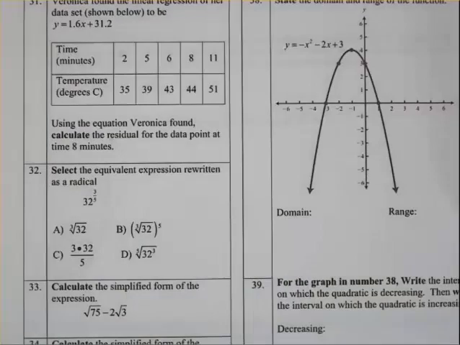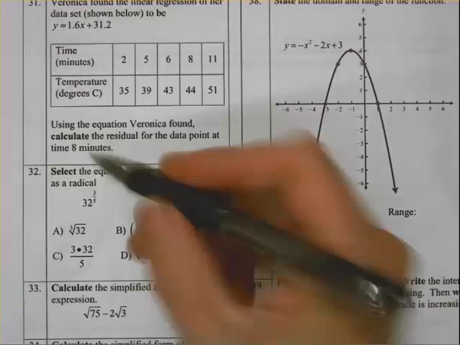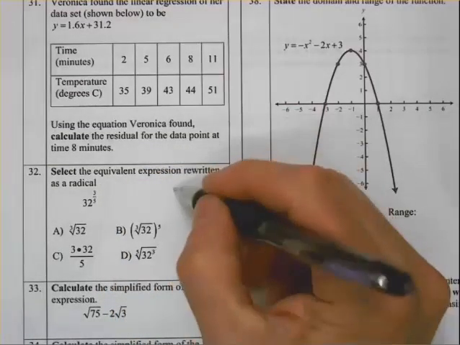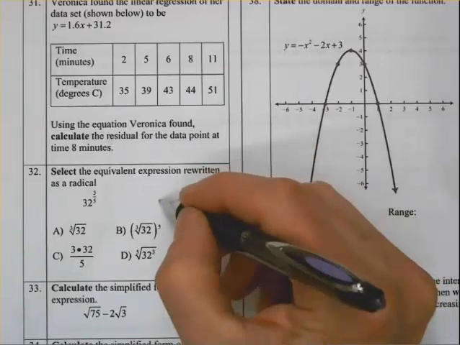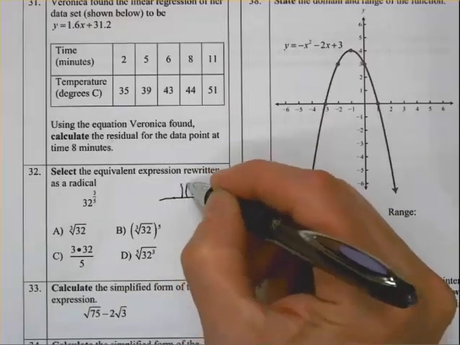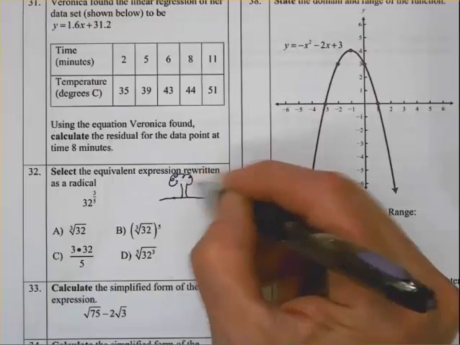Okay, on number 32, it says select the equivalent expression written as a radical. Now we notice on this one, it's 32 to the 3/5. This is what's known as a rational exponent. And I've often said a tree looks like this. Here's the ground, the tree grows above, and this is where the power is, up on the top.